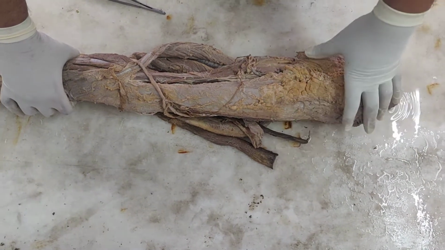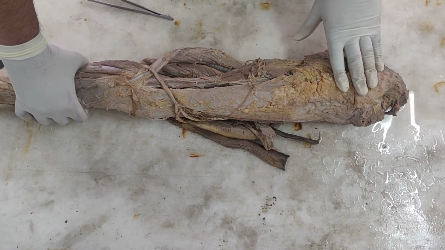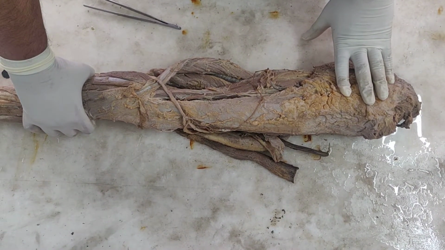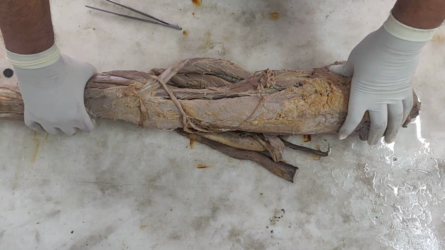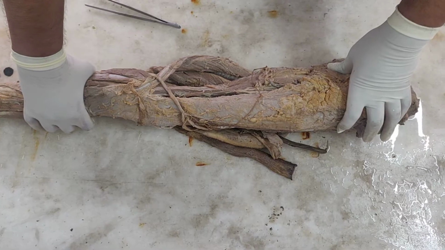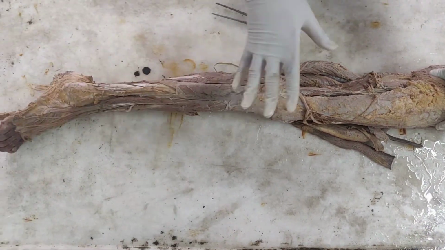All these are the lateral rotators of the thigh. The gluteus maximus is the chief extensor muscle, while the gluteus medius and minimus are the chief abductors of the thigh. So hope you enjoy the revision of the lower limb.